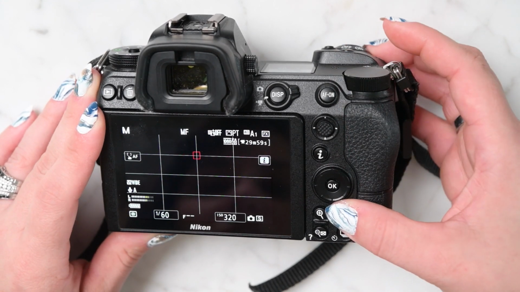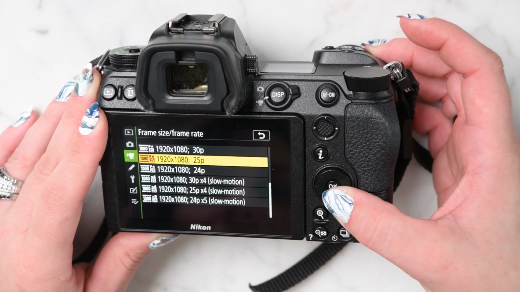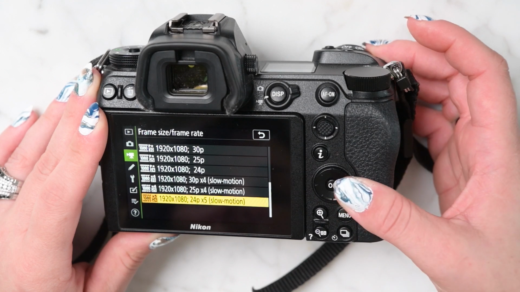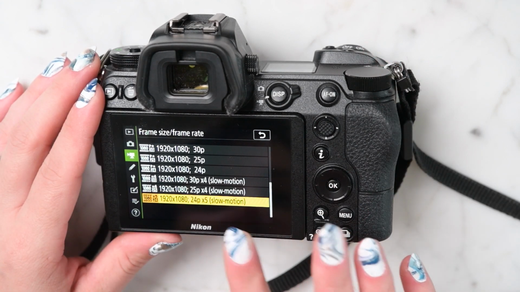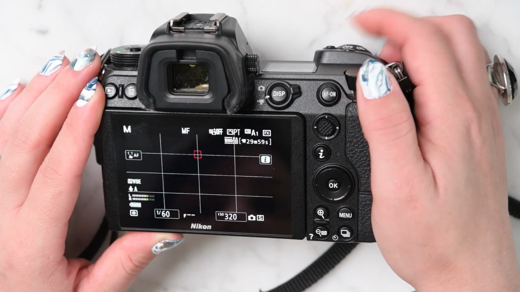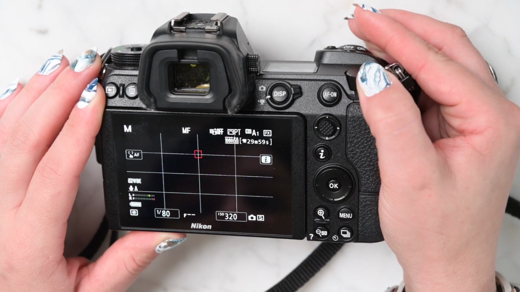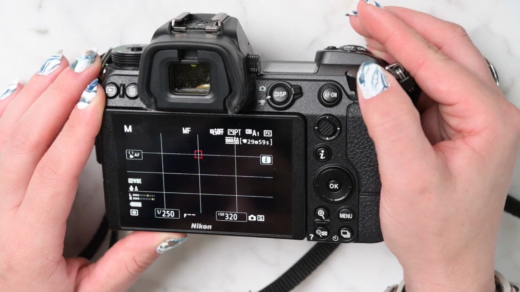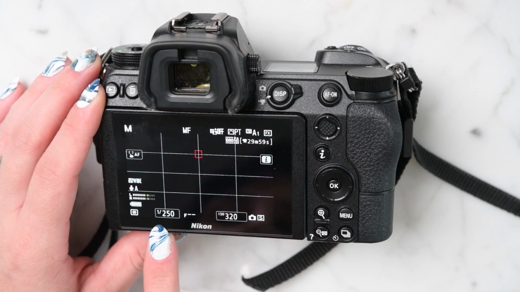But if we were in slow motion and we had 24 times 5, so 24 times 5 is 120 frames per second. So what we would want to do with our shutter speed is we would want to change it to 2/40th, which they don't have on a camera. So you're going to go 1/250th.